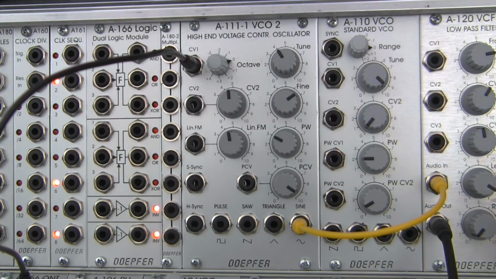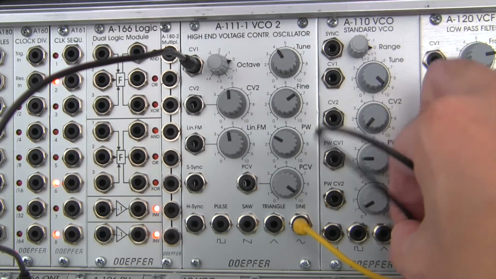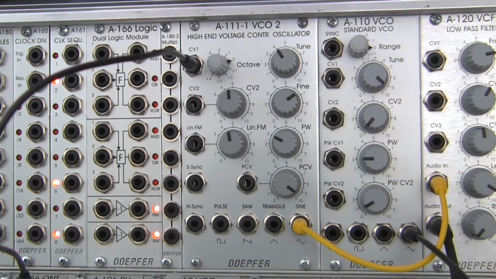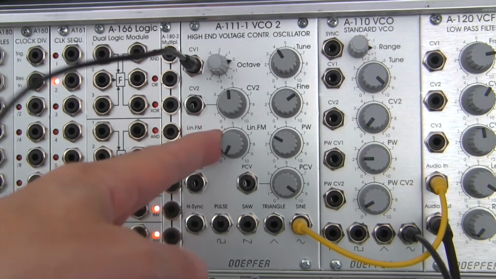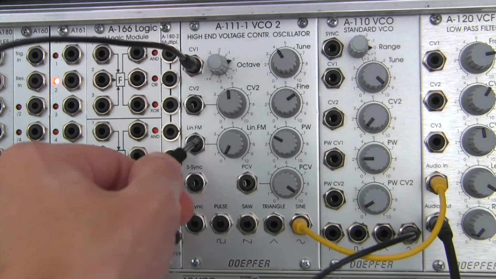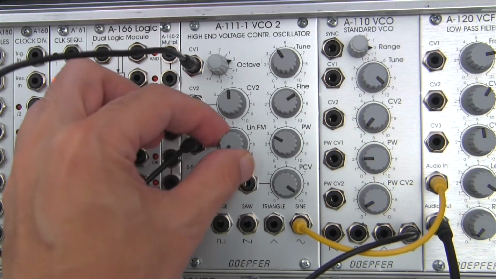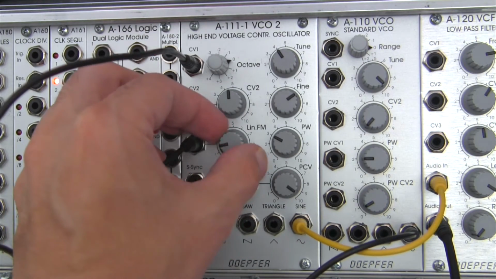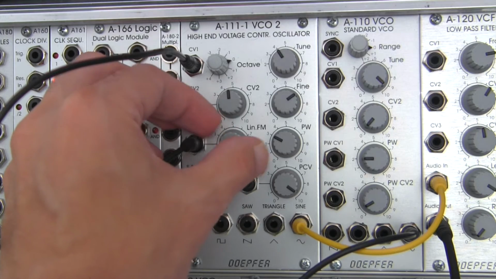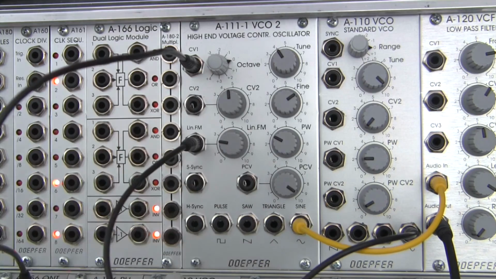And so now let me take our modulation oscillator. I'm going to take another sine wave. And just so we get the full effect, let me bring the linear FM input down and then patch into the linear input. And I'm going to bring this up slightly. You can kind of hear it right about there. That's at a very minimal setting.